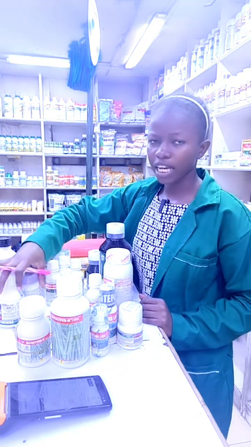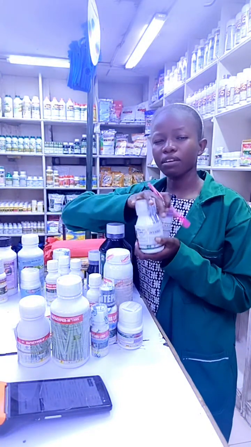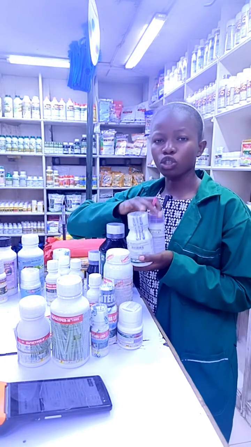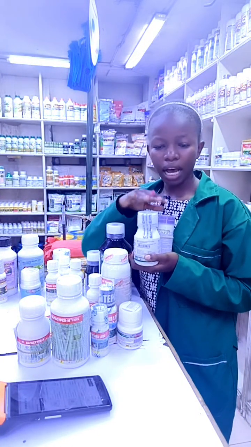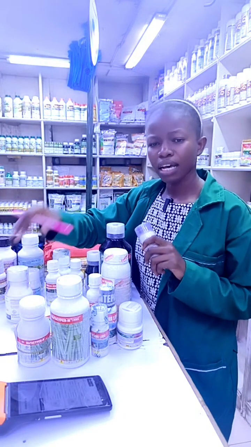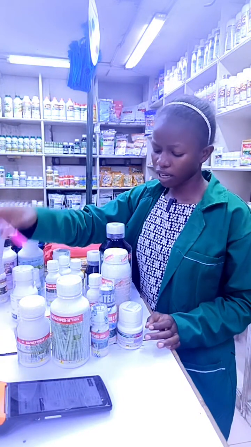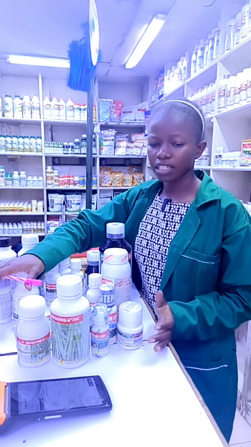They are used to control pests mostly like thrips, Tuta absoluta, fall armyworms, and caterpillars, in crops such as maize, fruit trees, and vegetables.